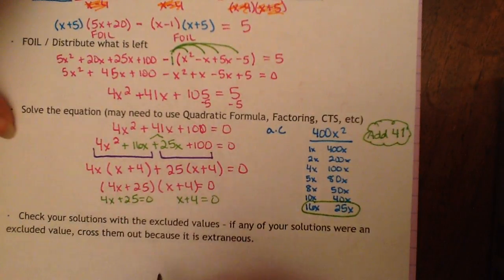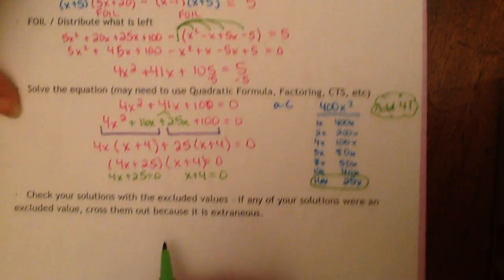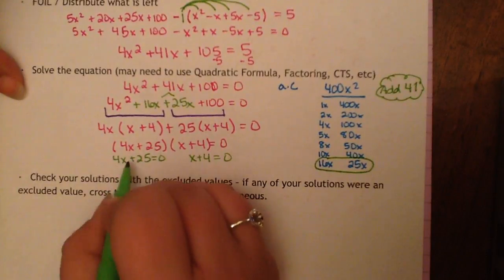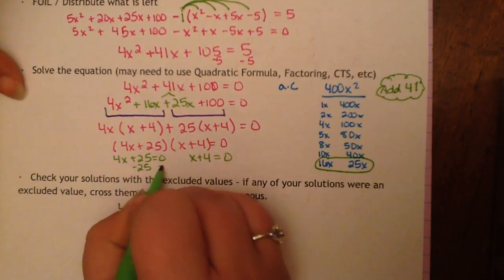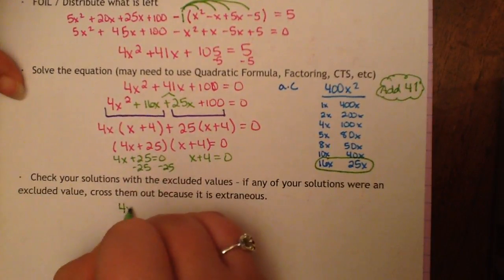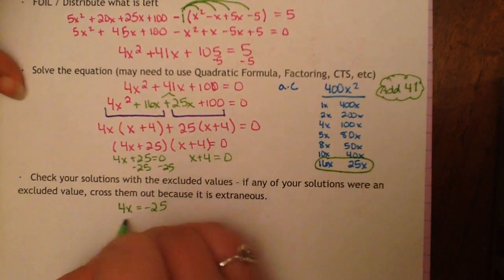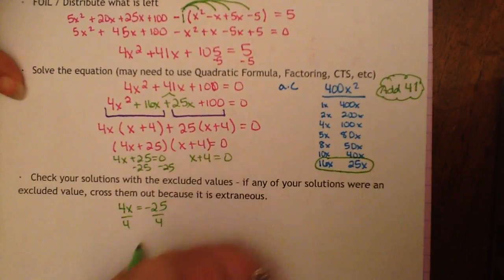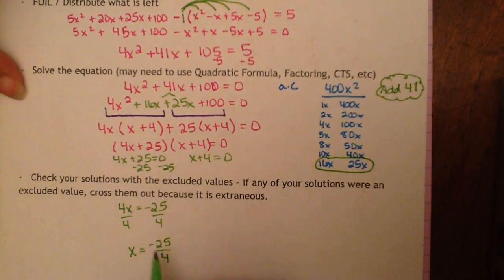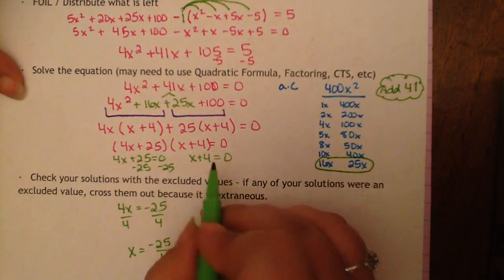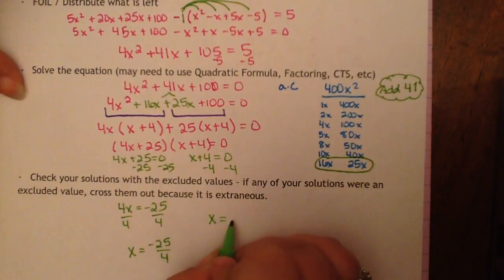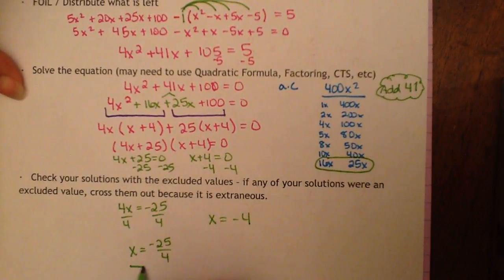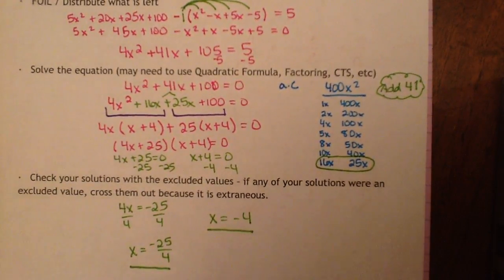So, kind of running out of space, so I'm going to jump down here, but I'm still solving. So I would subtract 25 from both sides. So 4x would equal negative 25. Divide by 4. X would equal negative 25 fourths. Does that simplify? No, it doesn't, so we'll just leave it. This one, when I subtract 4, I would get x equals negative 4. So far, these are my two solutions.